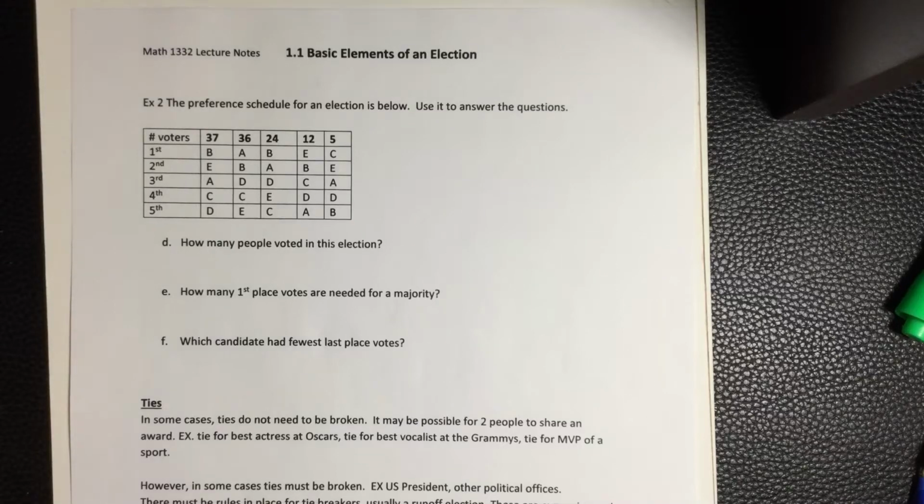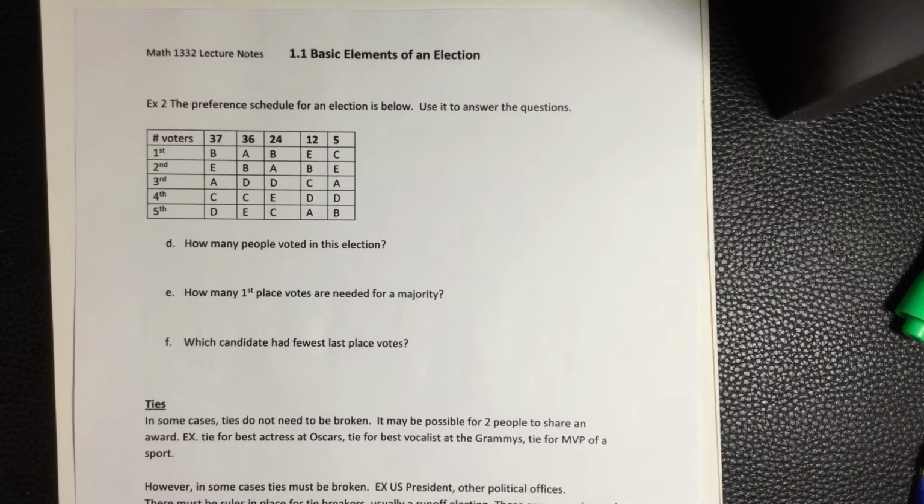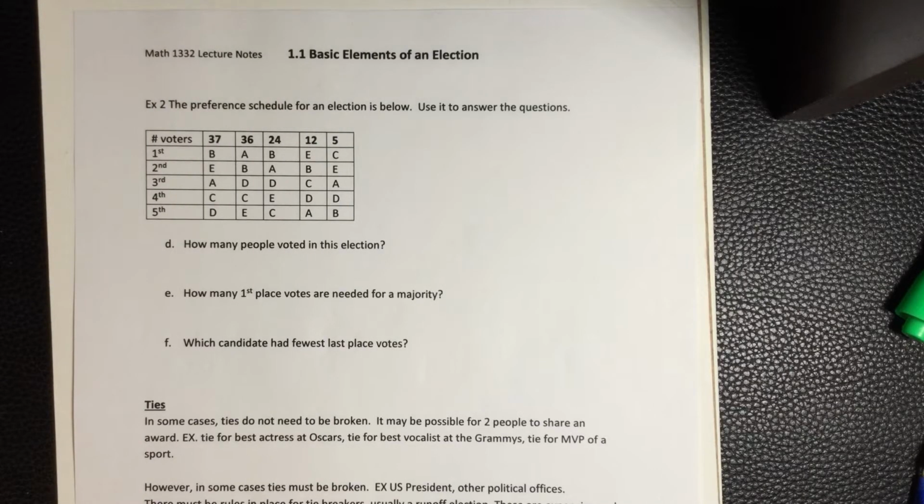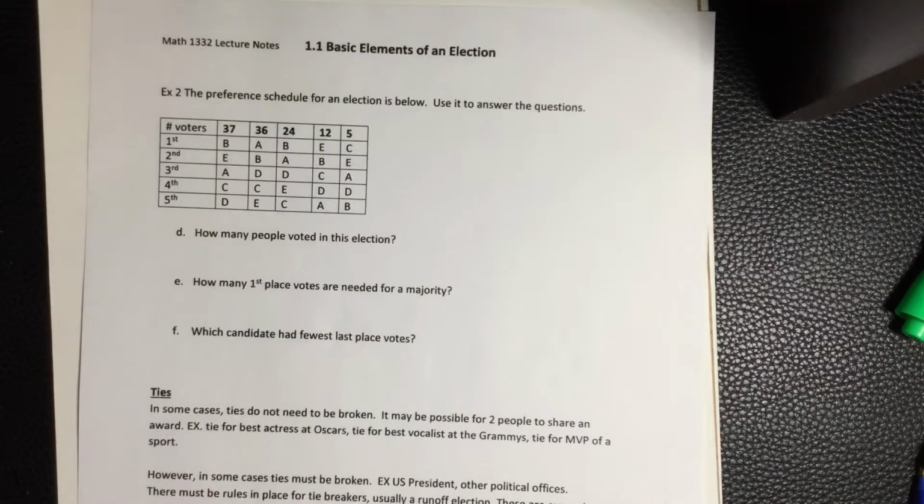All right, here's our last example for our last page for the 1.1 notes. I meant to put all that in one video, but I ended up having to stop, do something with my kids, so sorry about that.